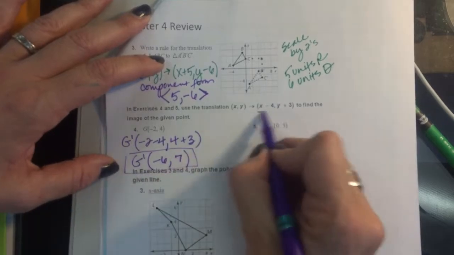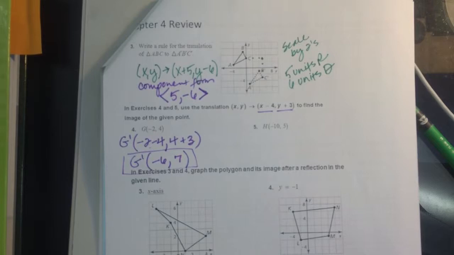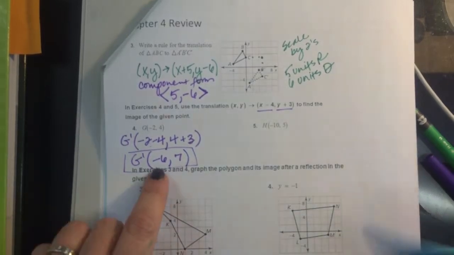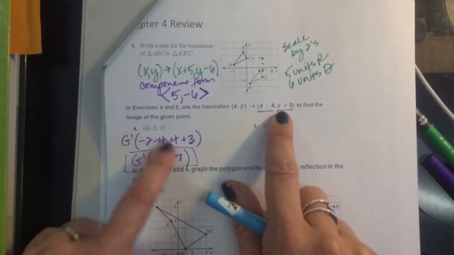So I just kind of put the rules into the parentheses there. I don't think I've ever written it like that before, but negative 2 minus 4 gives me the negative 6, and the 4 plus 3 gives me the 7.